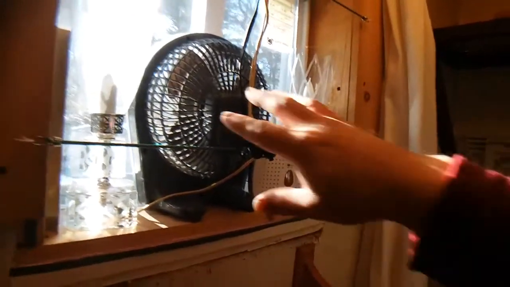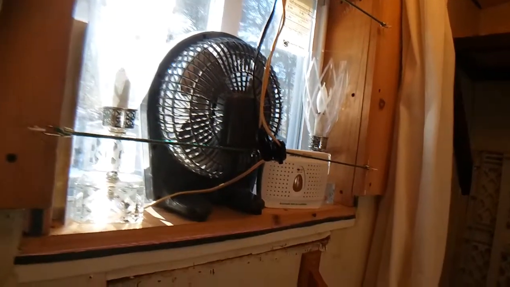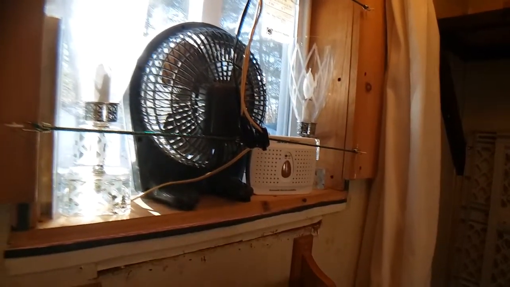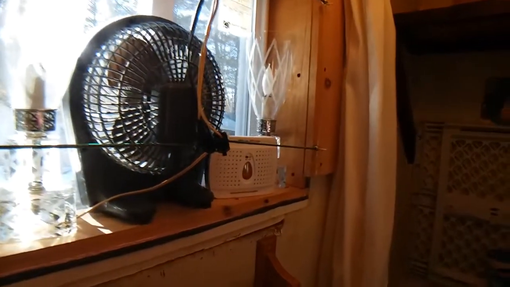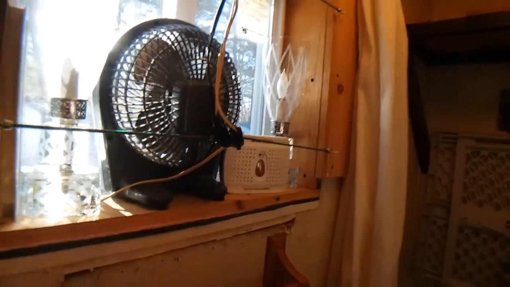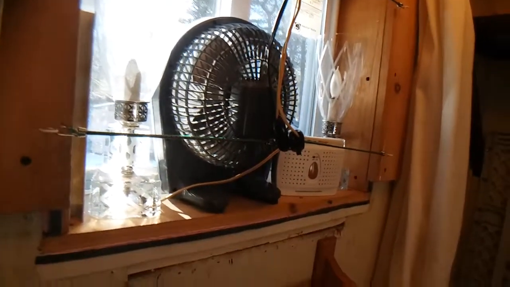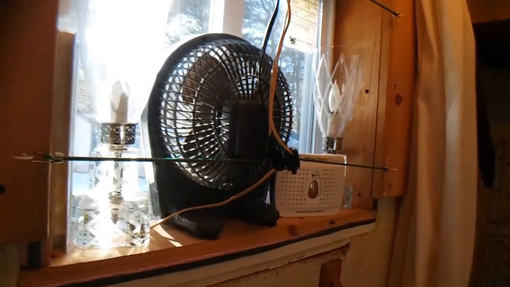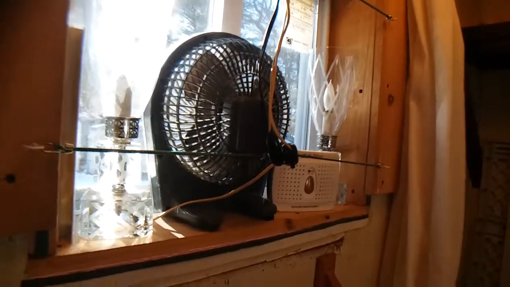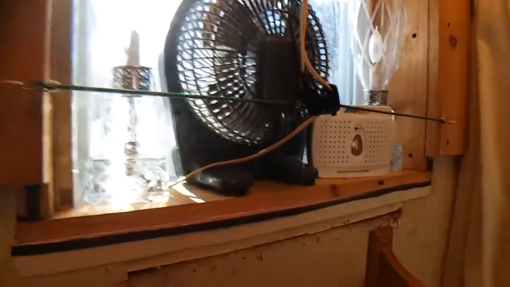And I'm just going to leave these things here for now. And I want to see what difference this will make. Now, will it absorb 100% of the moisture on the window? I don't know, because there's quite a bit in here. But if it absorbs at least some, that will definitely be some progress.